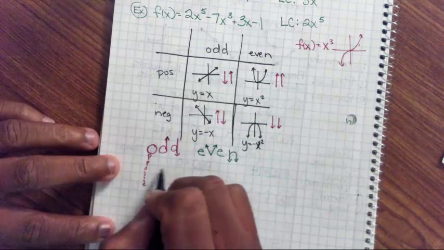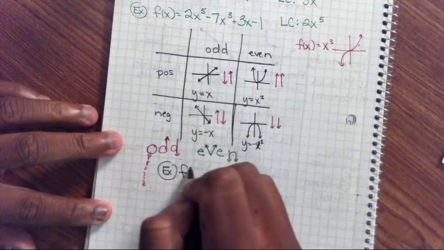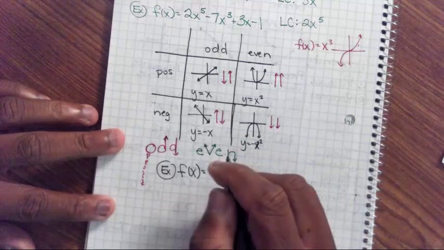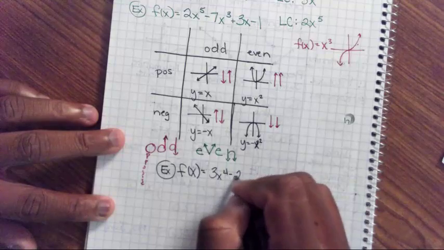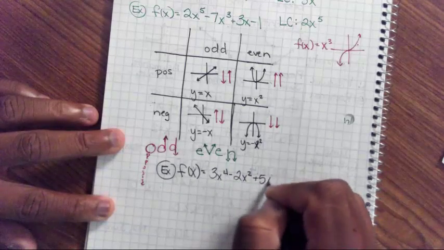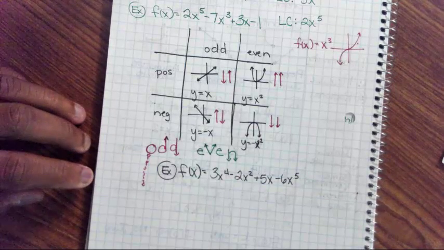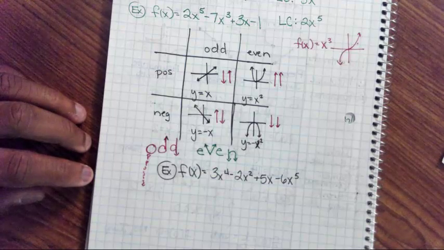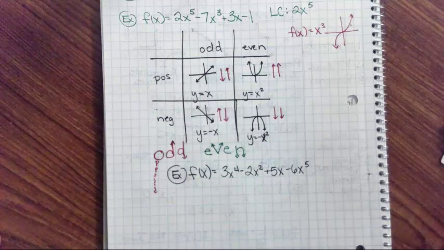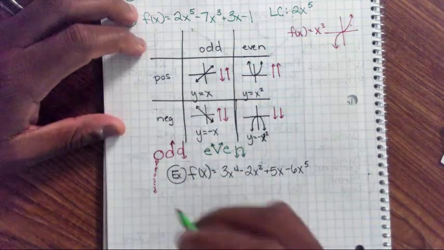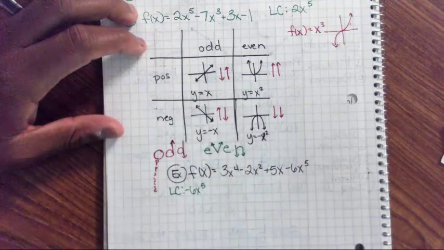So now from this we can figure out tail behavior from equations. Here's an example. Take f of x is equal to 3x to the fourth minus 2x squared plus 5x minus 6x to the fifth. When I look at this equation, I want to know what is the leading coefficient first. So what is your leading coefficient? So the leading coefficient is negative 6x to the fifth.